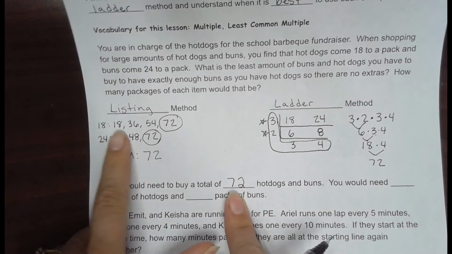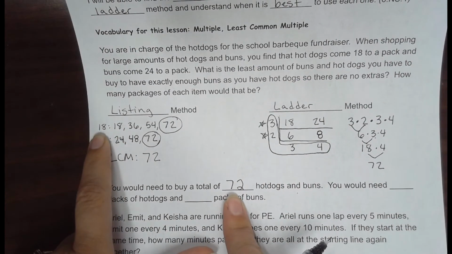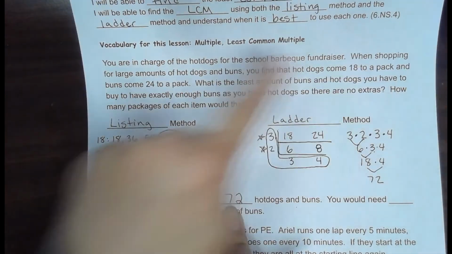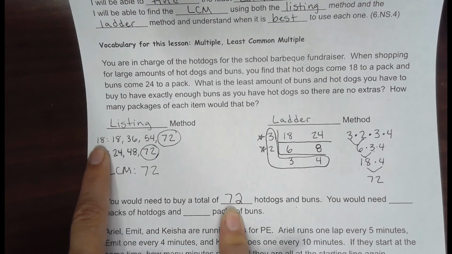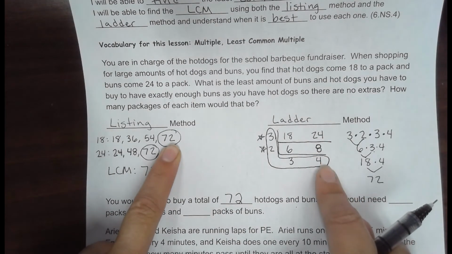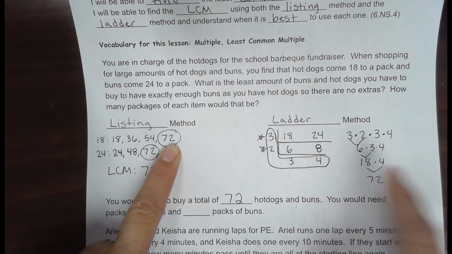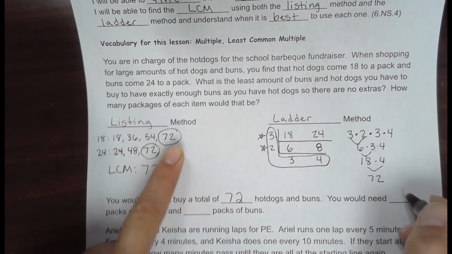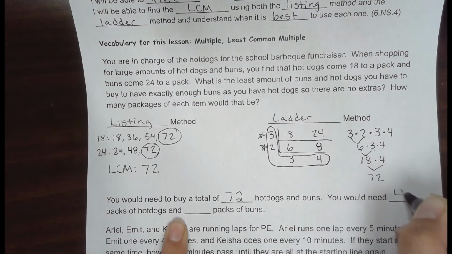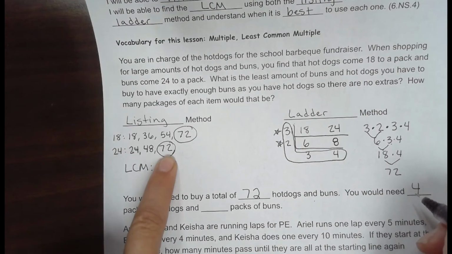So looking up here, 18 was the amount of hot dogs, come 18 to a pack. So how many packages of hot dogs would we need to buy? 1, 2, 3, 4. Or right here, do you see this? There were 4 left. We need 4 packages of hot dogs. And buns, we would need 3 of them.